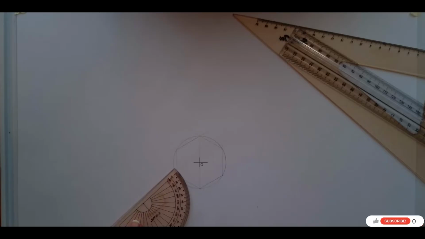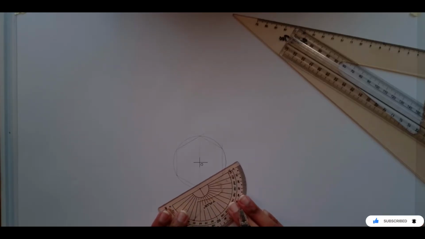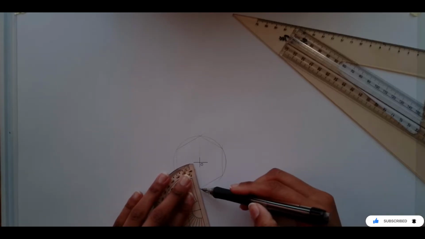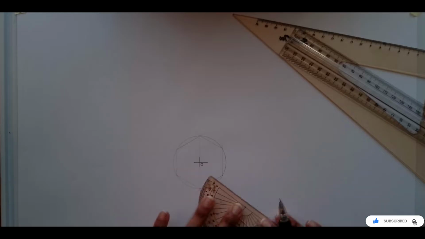I'm going to put a point. Then I'm going to come to the other side as well, align it properly. Then I use the inside degrees, so it aligns with 72 here. Once that is done, I'm just going to lightly join my point with where the line ends, like that.